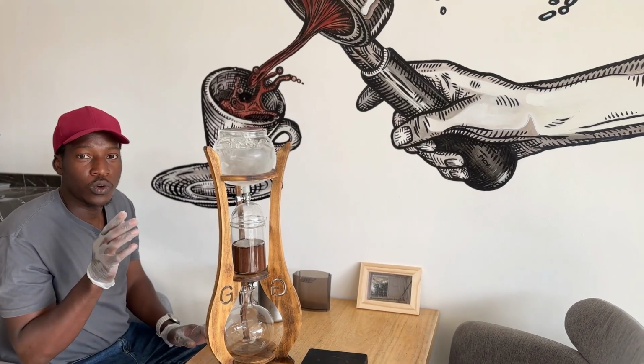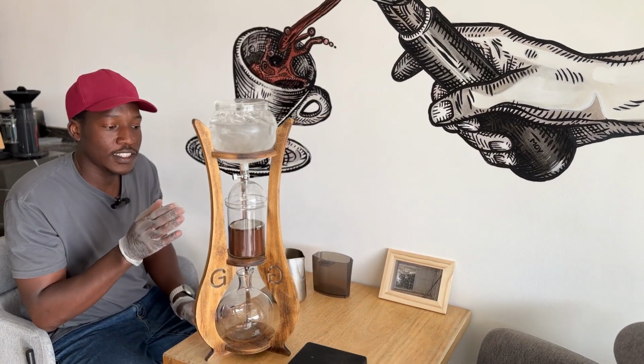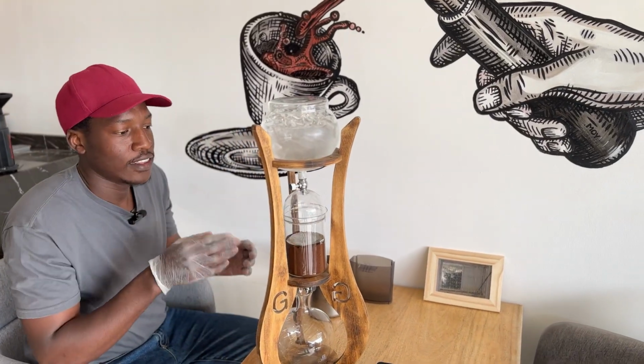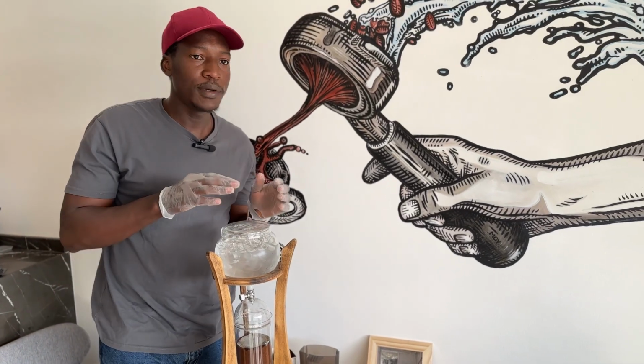And there's also the one they call nitrogen, where nitrogen is infused, but we don't have that one, which will be another topic for another day. Thank you so much. And this is the best way we can make our cold drip for our best customers.